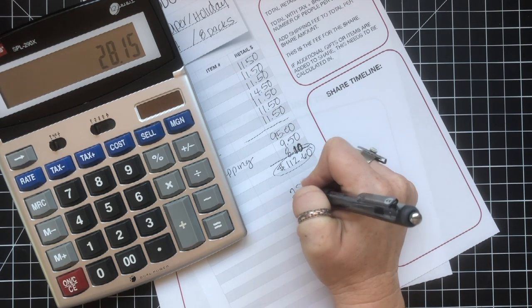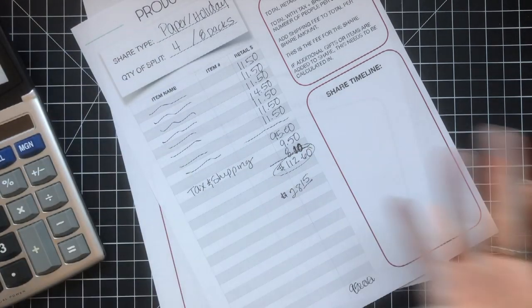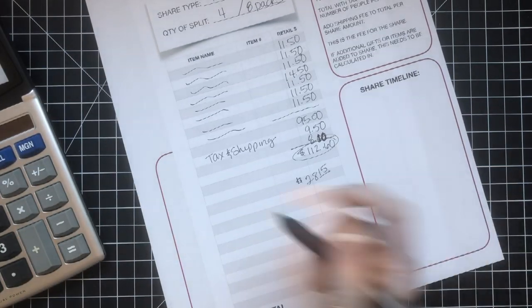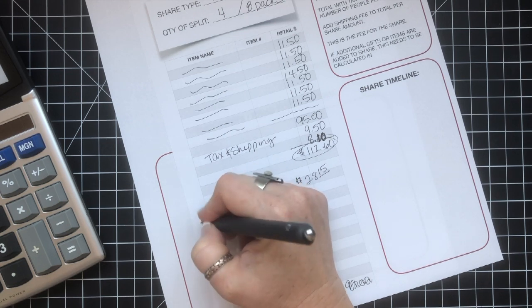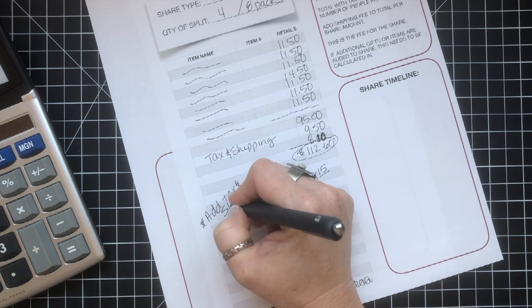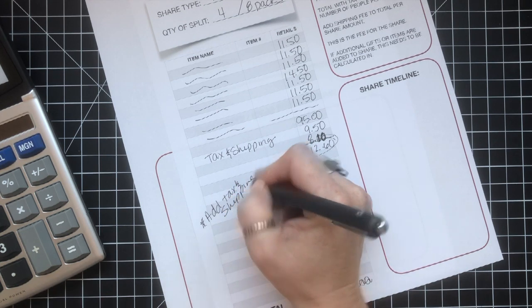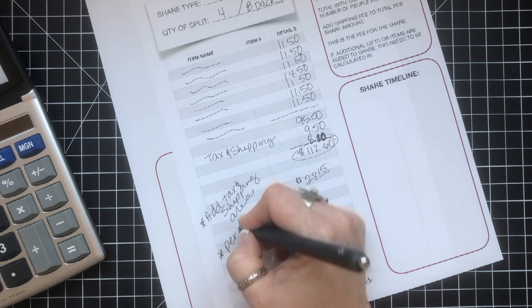So your fee that you're going to charge, I'm going to make a change. See, this is perfect. This is why I do this, because I haven't released this yet. So I'm actually going to update this to add a tax and shipping area, and then a per share fee.